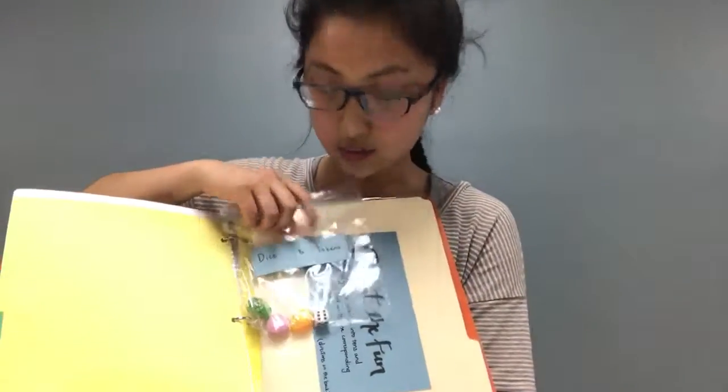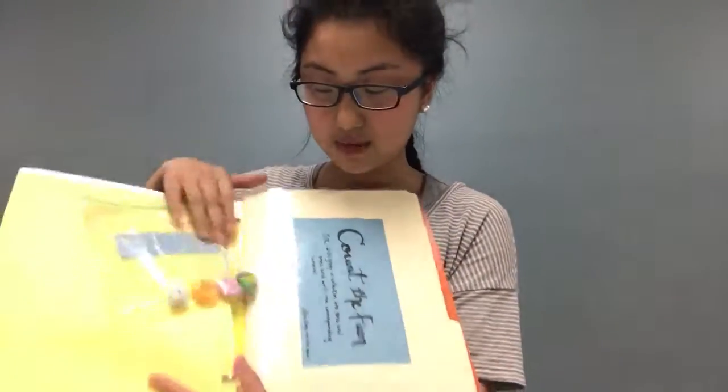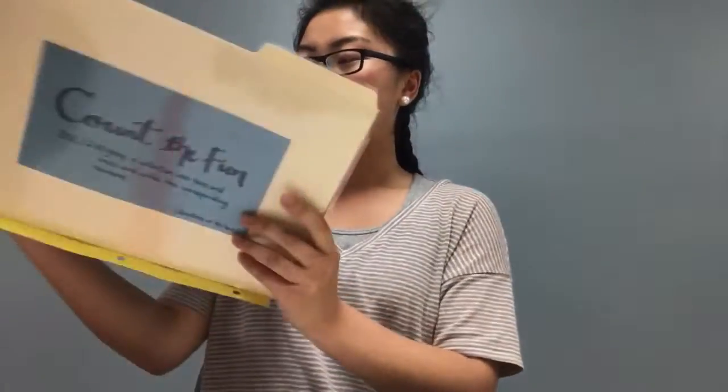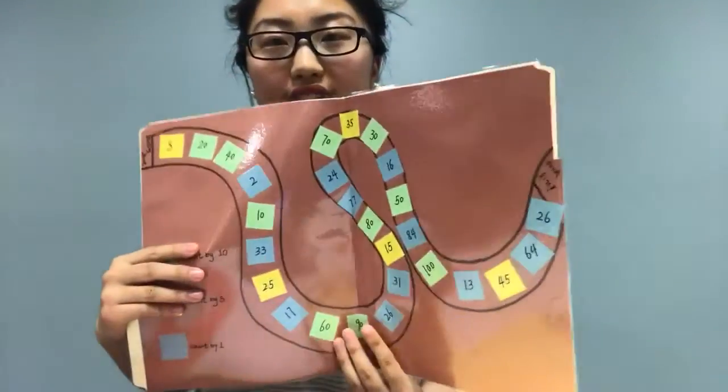And then the next is the folder game. This one is the dice and the tokens that the players will need to play this game. And I will take out the folder game. I really enjoy making this. It's called Count the Fun. And this is how it looks inside.